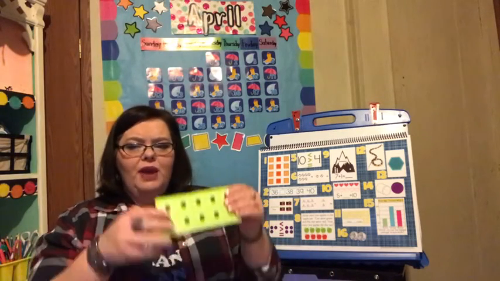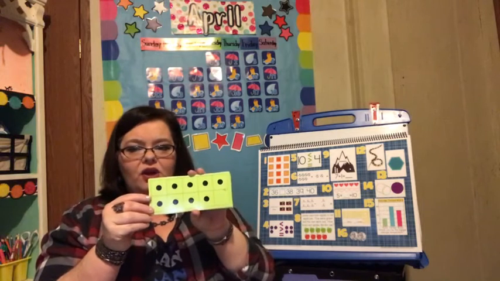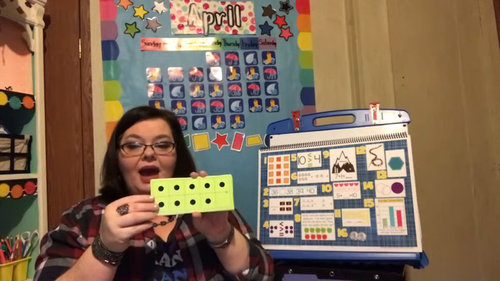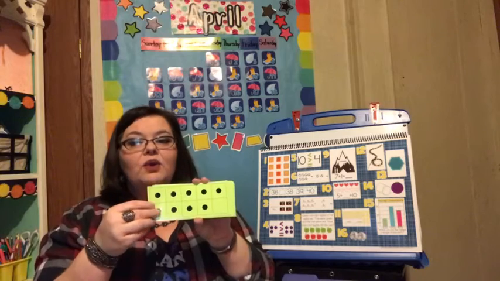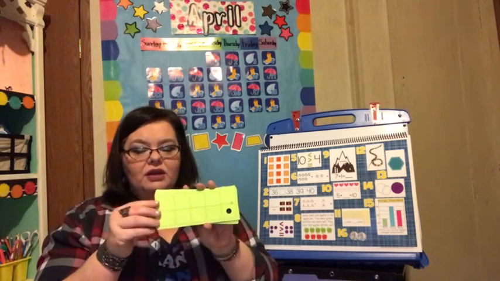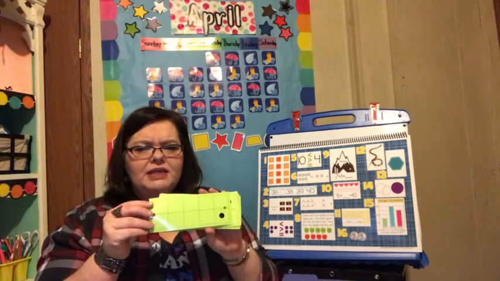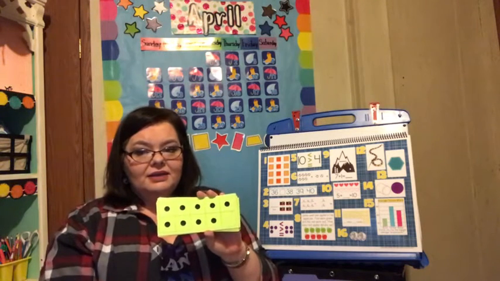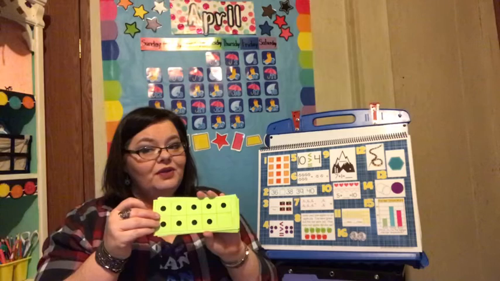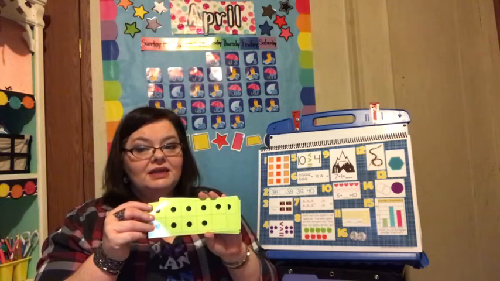So what I'm going to do, I'm going to show you a card. And then I want you to tell me how many dots are on the card, and then how many do we need to make 10. Are you ready? How many dots are on the card? 9. How many do we need to make 10? 1. Good job. How many dots are on the card? 1. How many do we need to make 10? 9. How many dots are on the card? You know this one. How many do we need to make 10?